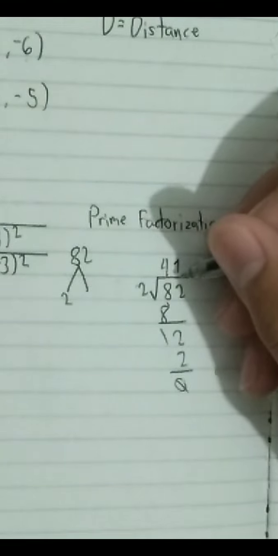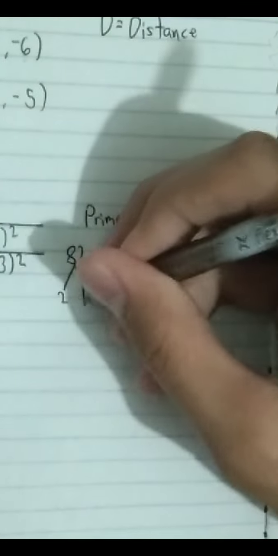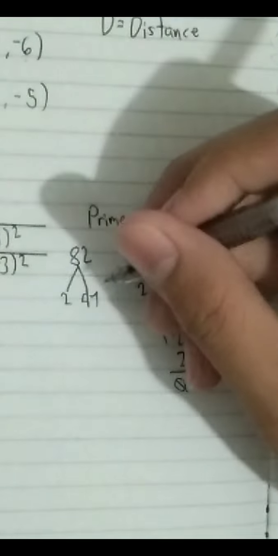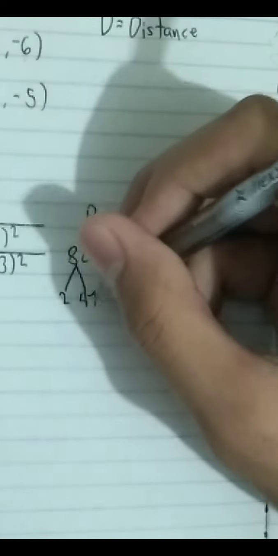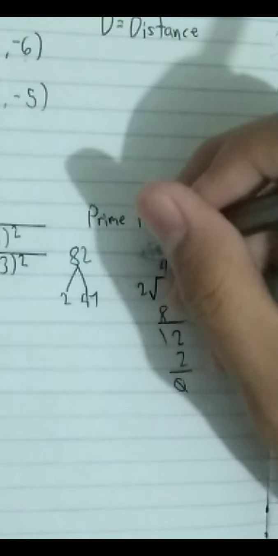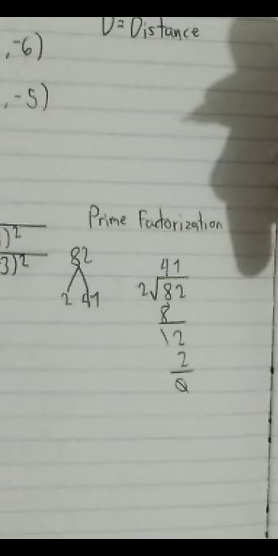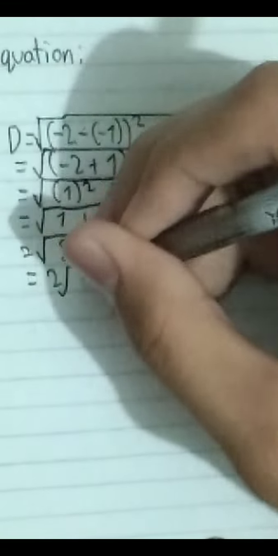So the answer is 41. Let's put 41 here. And we're going to need to divide these two. So 2 divided by 41, but it cannot be. So the answer will be 2 square root of 41. And that is the answer.